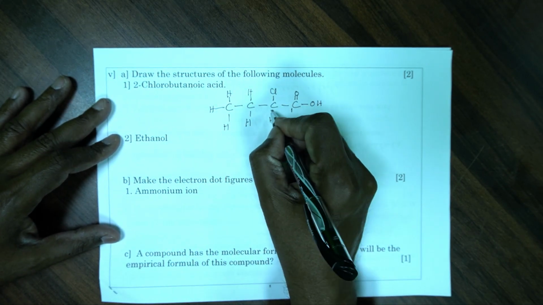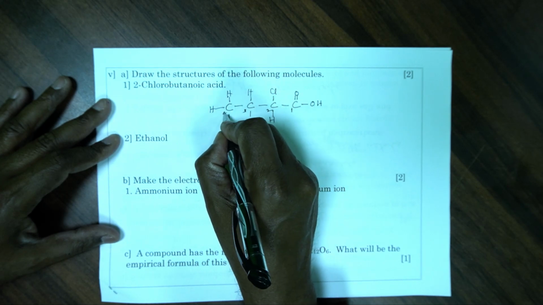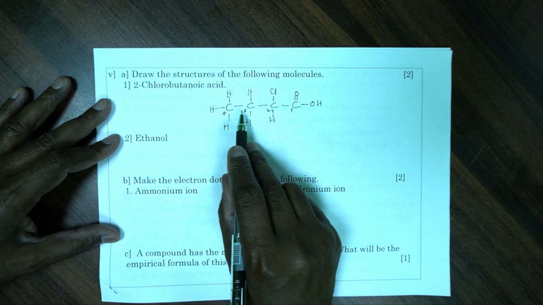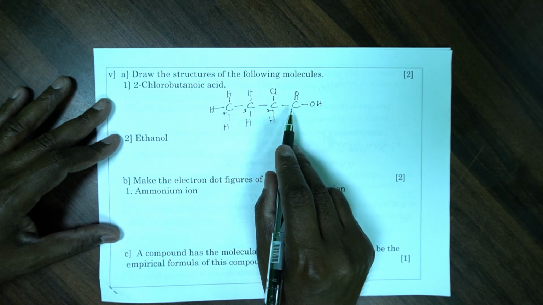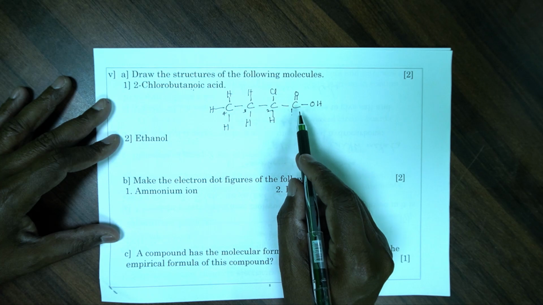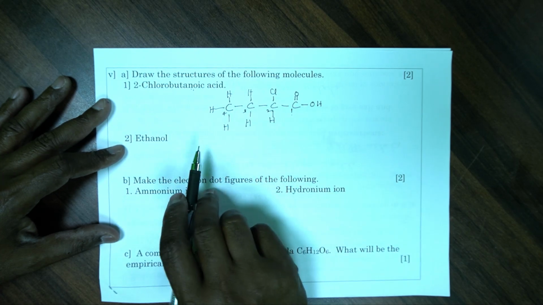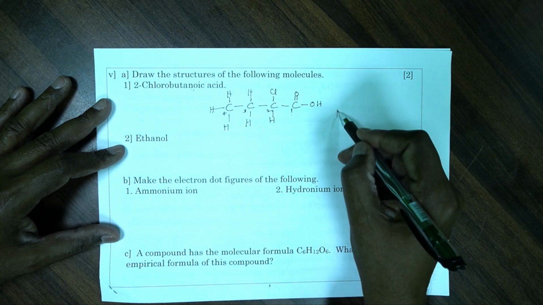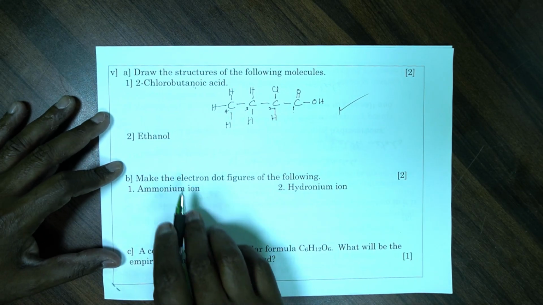If you number 1, 2, 3 and 4. So the root word is but and an, because there is no multiple bond between single covalent bonds. Oic acid in number 1, so no number is given, means it is 1. So COOH is here, and 2-chloro, carbon 2 has a chlorine, right? So that's a structure. So we have done that. Now ethanol.